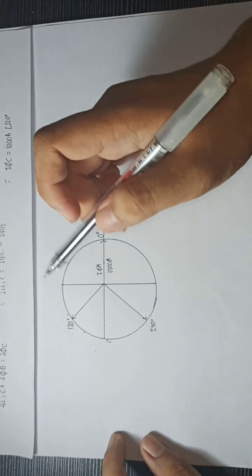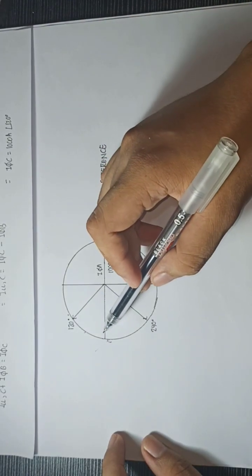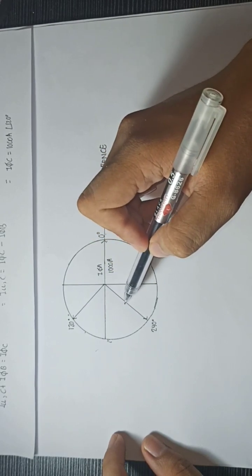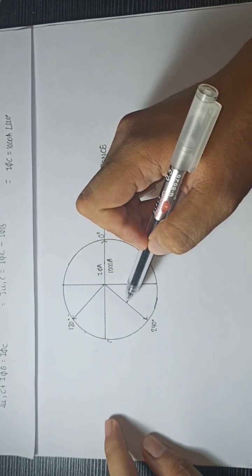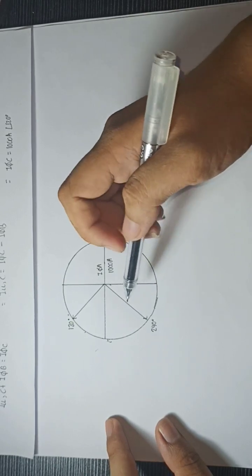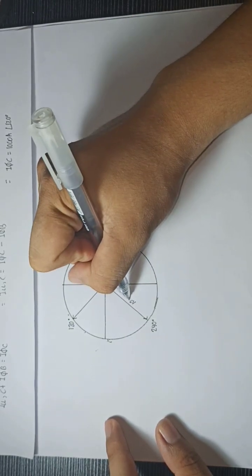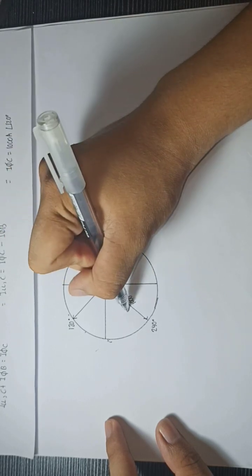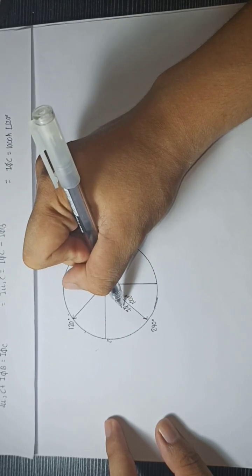And this phasor here is our phase B current. From this origin to here is 1000 amps.